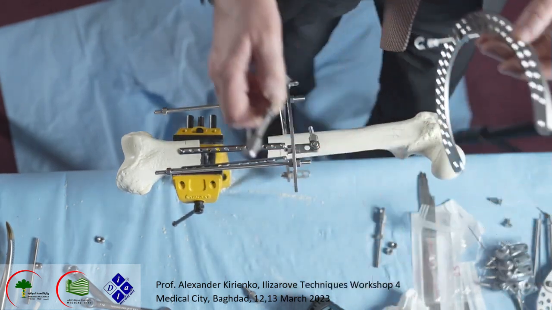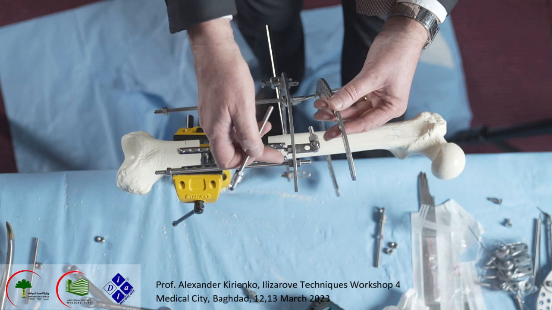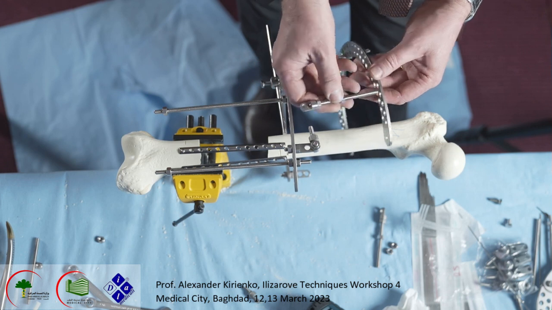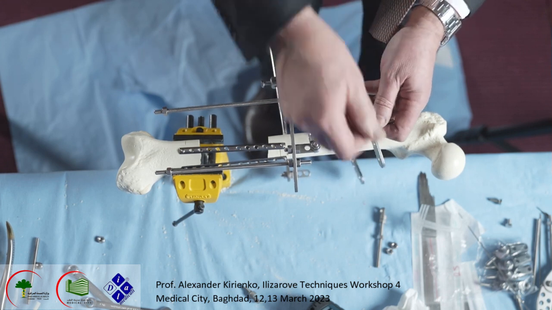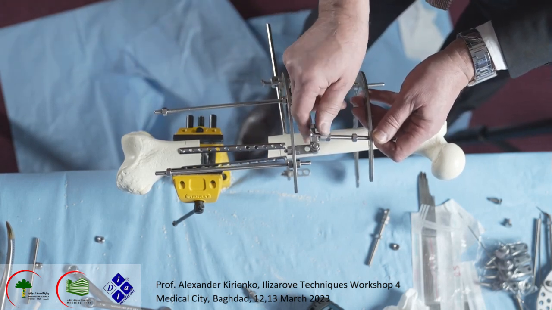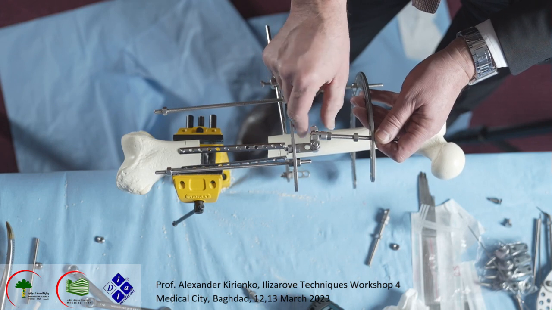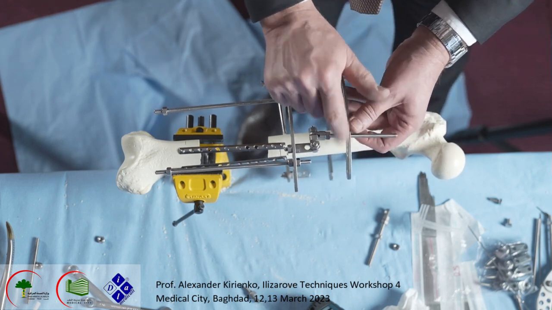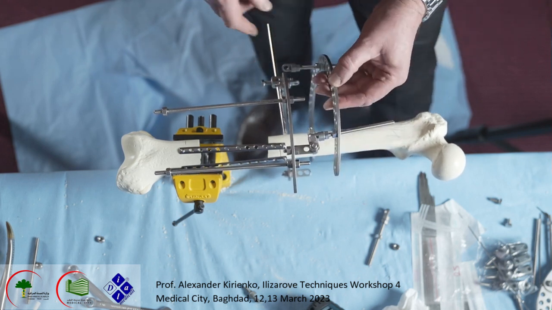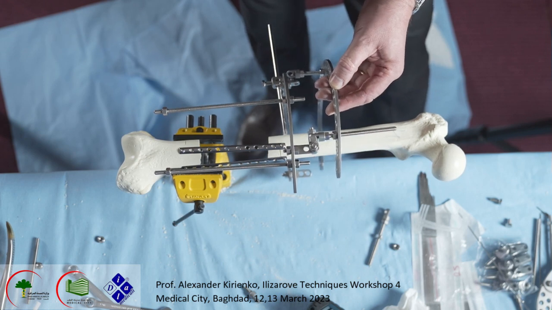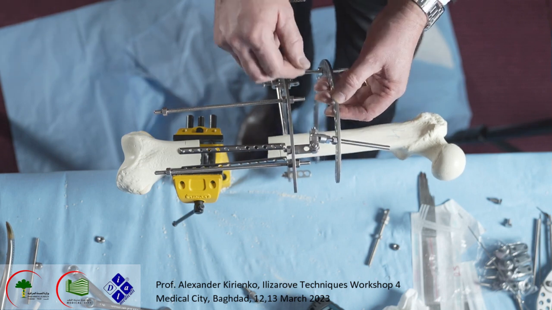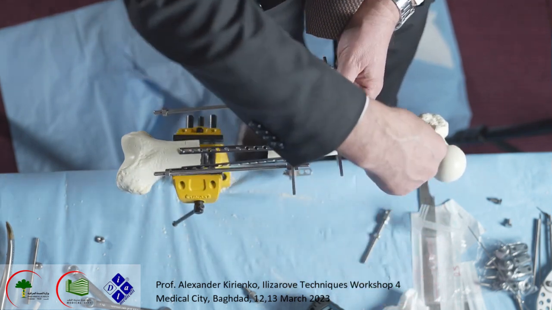What I do, I put this. I respect the same holes. This is 3 holes here. I put in the same hole here. I touch like this. I put it near because we need to do lengthening. We may do like this, but maybe it's not so comfortable for the patient. And posteriorly, I do it differently.